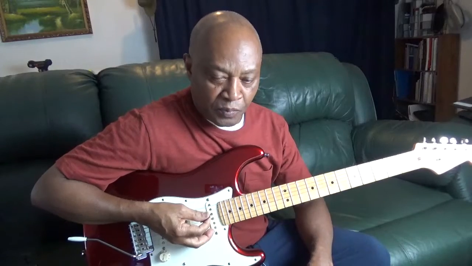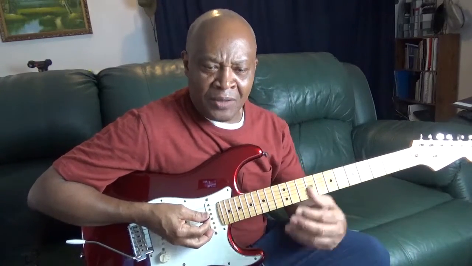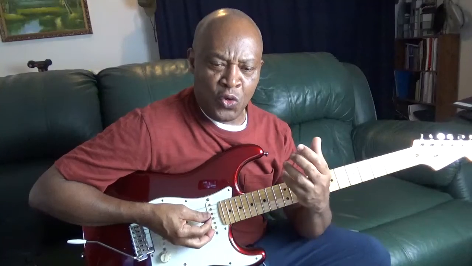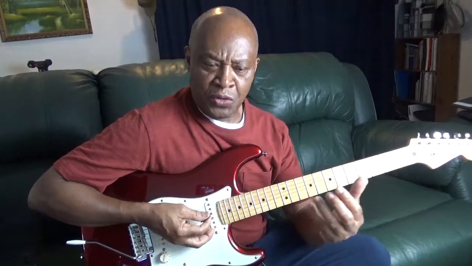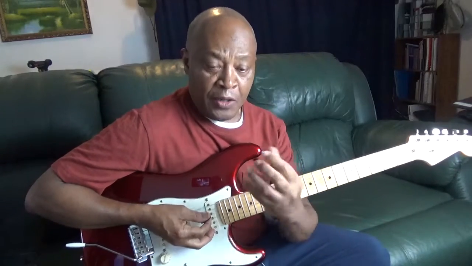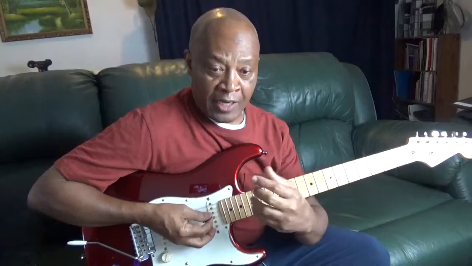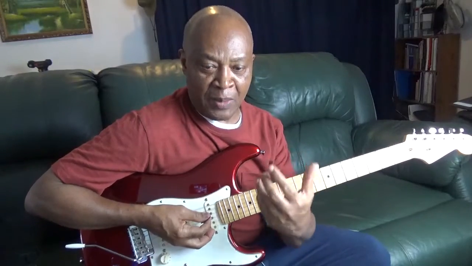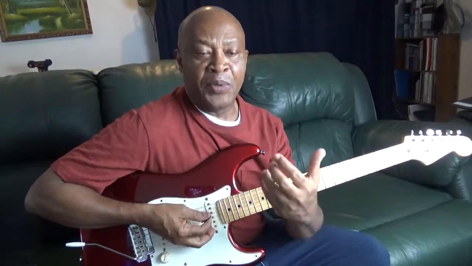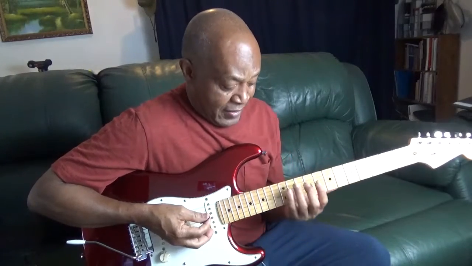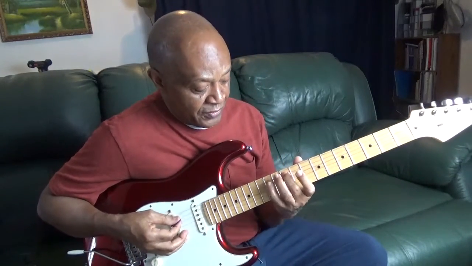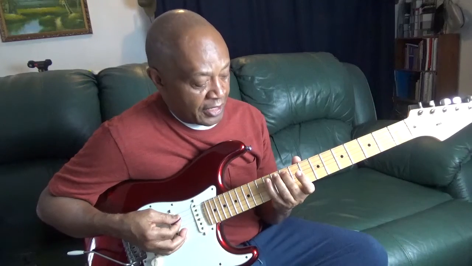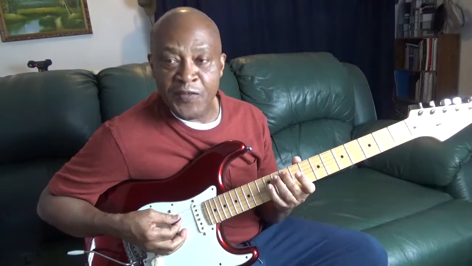What I like about the scale is that if you know one shape, you know the scale. I use a scale shape when I'm playing the pentatonic scales. I just played the major pentatonic scale, and this is the shape. You see my fingers? Right here, 10th fret, 5th string.